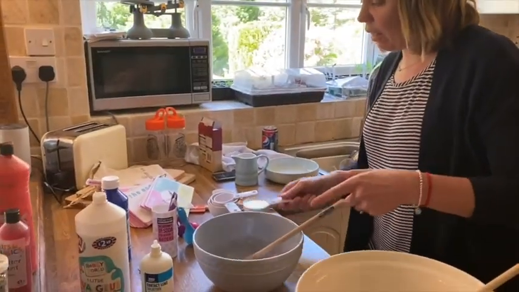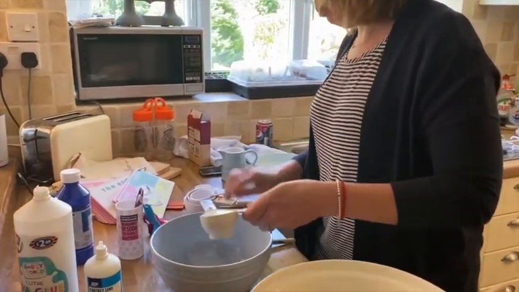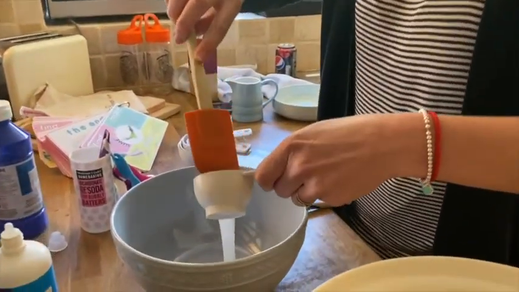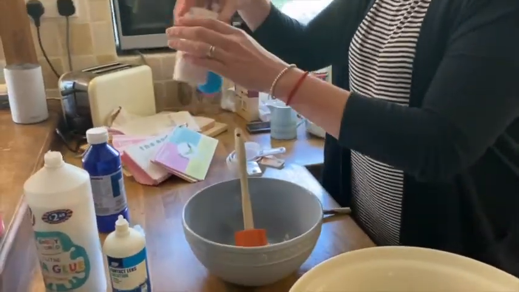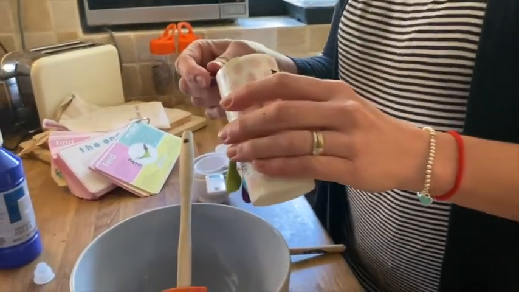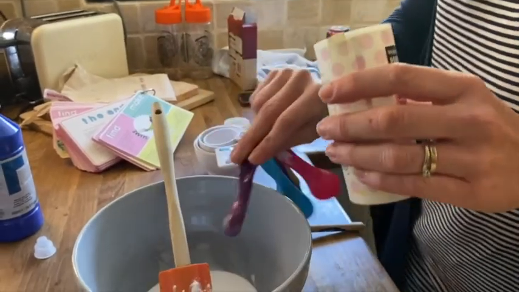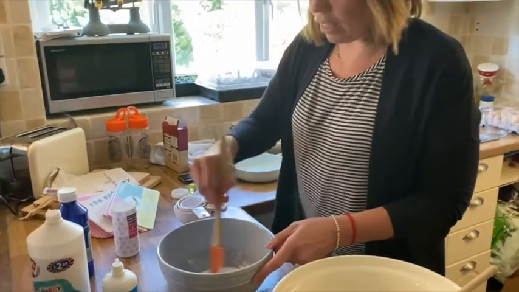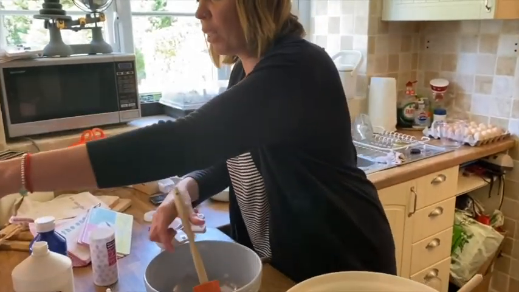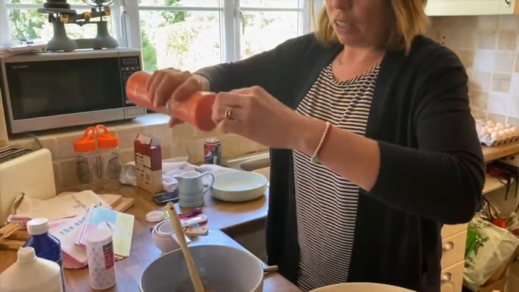It's mixing together the glue, of which I've got 1/4 cup, and the bicarbonate of soda, and giving that a good mix. You can add some paint in at this time if you want to. I'm going to go for a little bit of red.